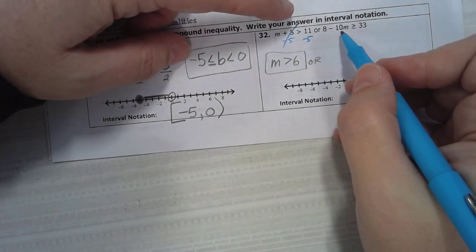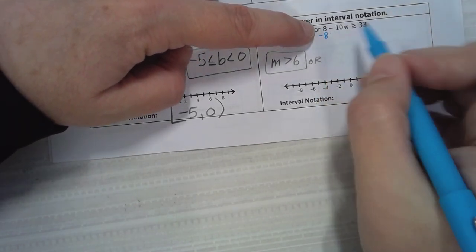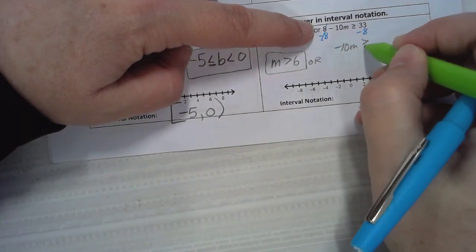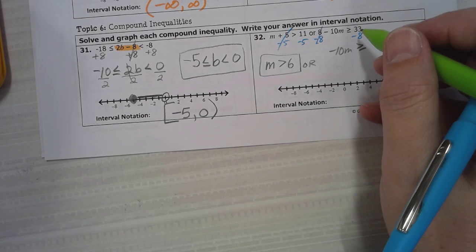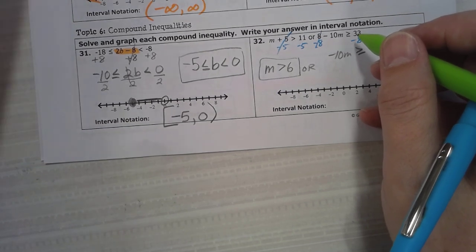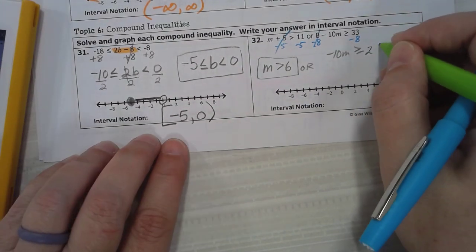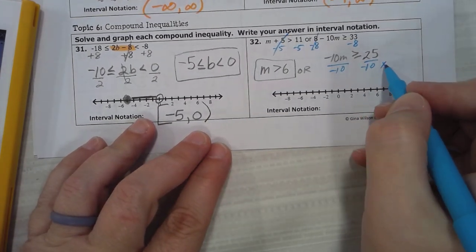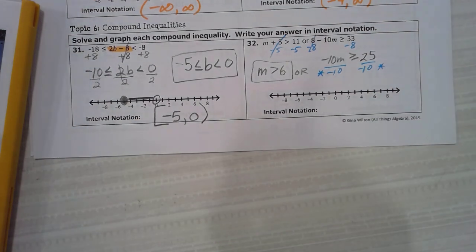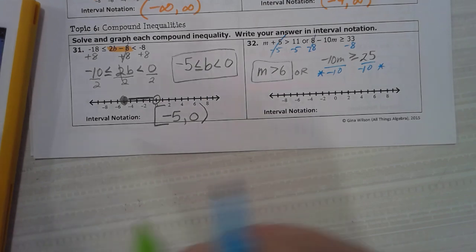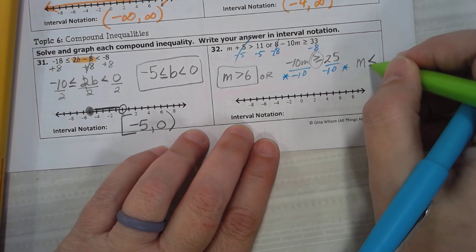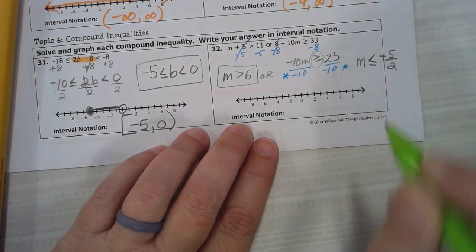So 8 take away 10m. So we got to get rid of the plus 8. So we're going to subtract 8. And that'll give us negative 10m is greater than or equal to 33 take away 8 is 25. And then we divide by what's in front of the m, which is a negative 10. 25 divided by negative 10 is negative 5 over 2. So we're going to switch the sign to m less than or equal to negative 5 over 2.